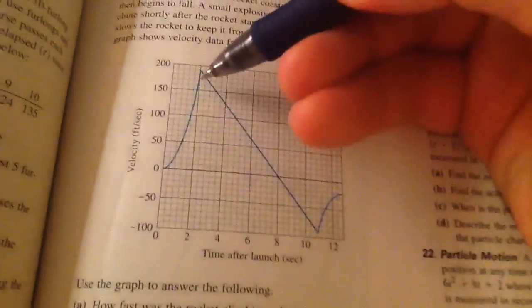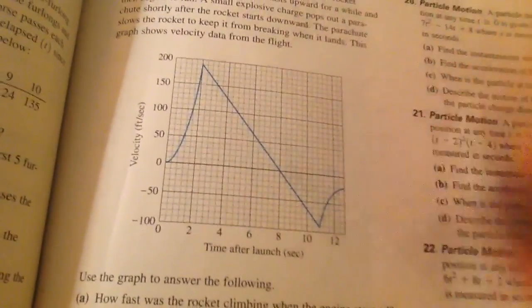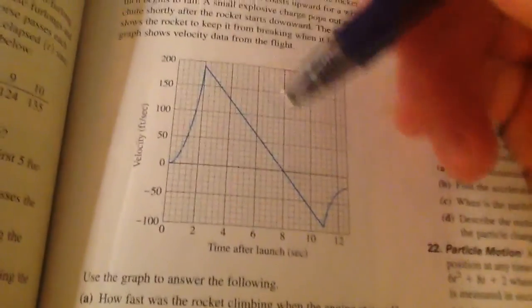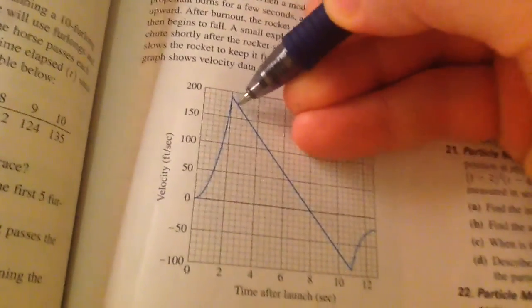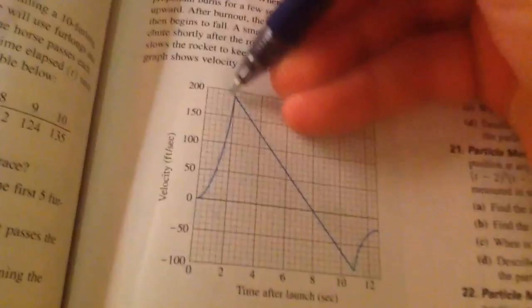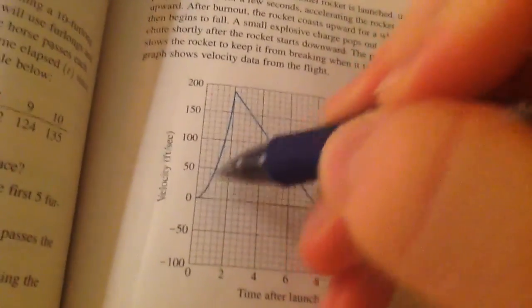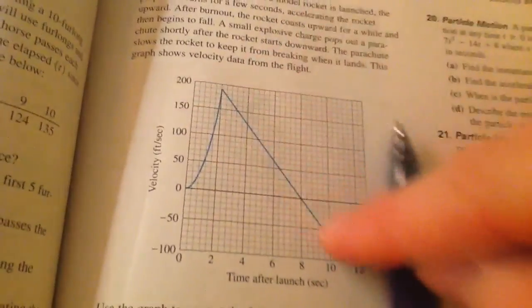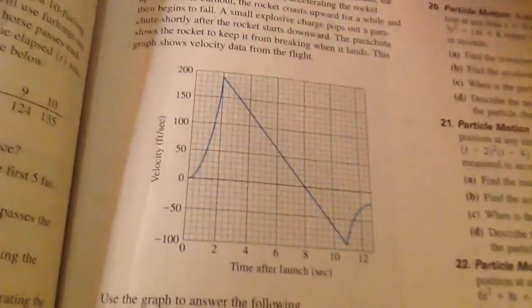When was the acceleration constant? Well, that's this whole time when it was falling. If you know anything about physics, you know the force of gravity is constant. So the acceleration is constant the whole time it was falling back to Earth, or the slope was constant. These are curves, so the slope is constantly changing. This is a nice straight line, so the derivative of that is constantly the same.